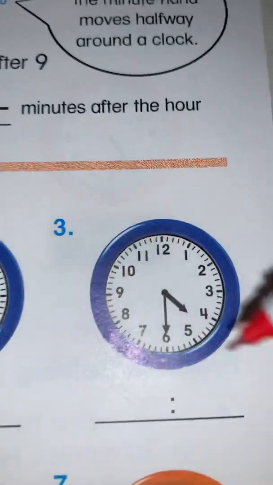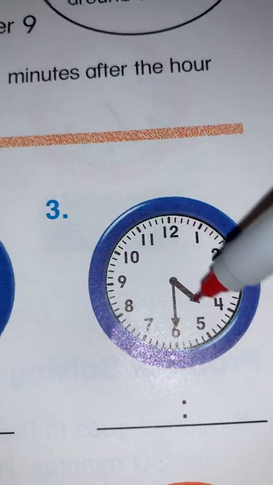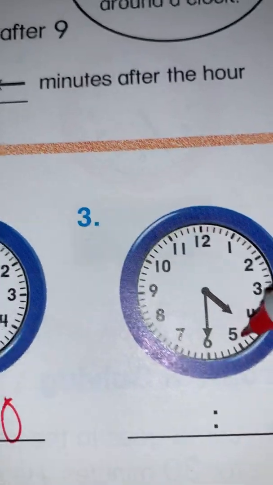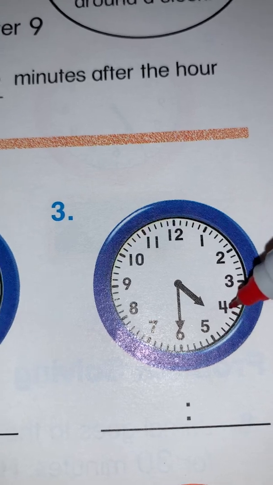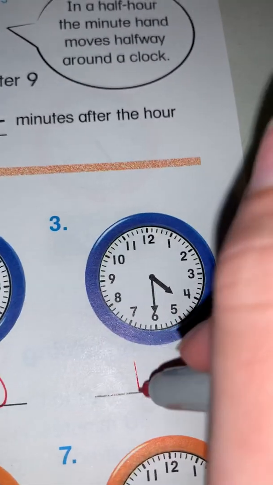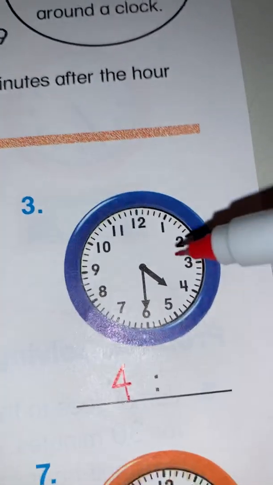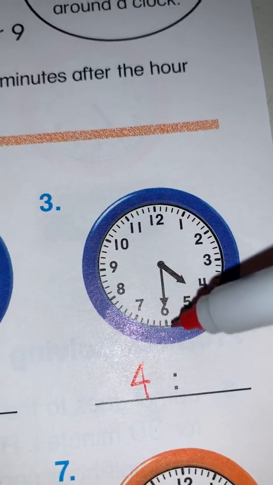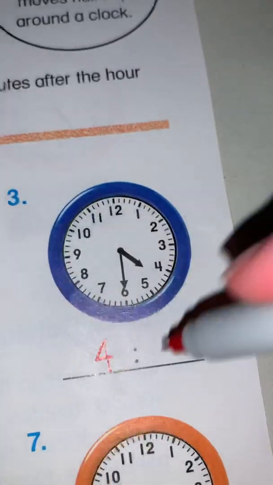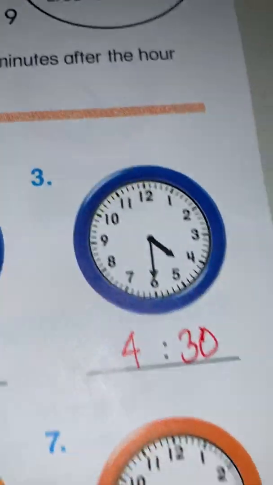This one, let's find our hour hand. It's right here. It's a little past the 4, but it hasn't gotten to the 5 yet, so that means it's still 4. And our minute hand is pointing straight down at that 6, and so we know that's 30. 4:30.